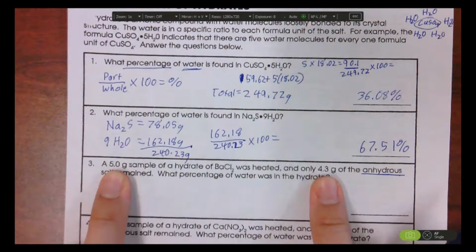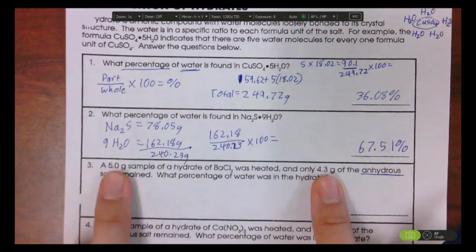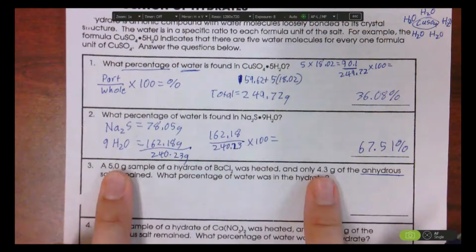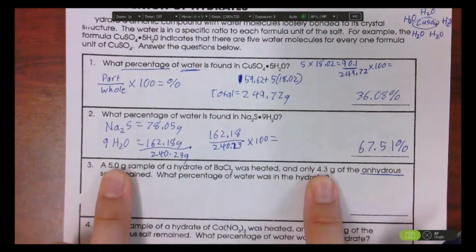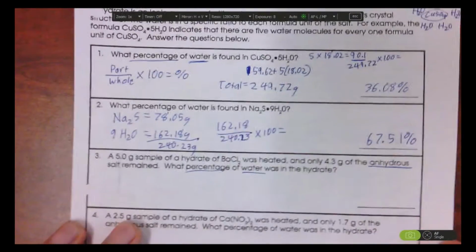Everybody see that? So we have a sample, and this is what you're going to do in lab tomorrow. You're going to take a sample, you're going to heat it up, and then you're going to measure it a second time, and it should be less than it was before because you basically heated out the water. You dehydrated it. And then you get your sample without water. Basically then they want to know what is the percent water that was in here. Okay, how would you do that?